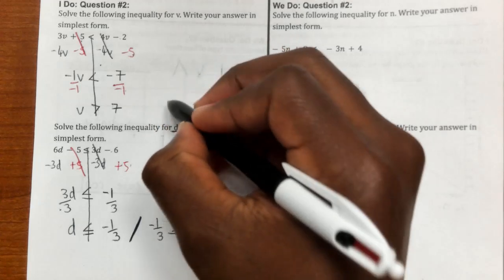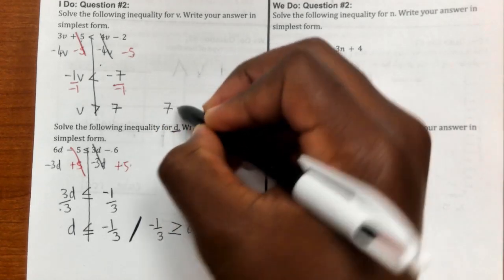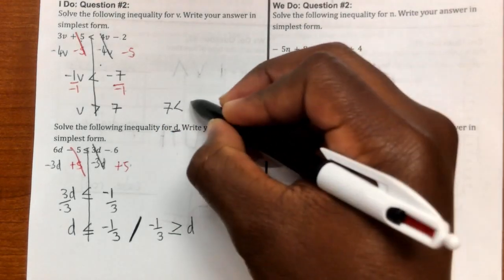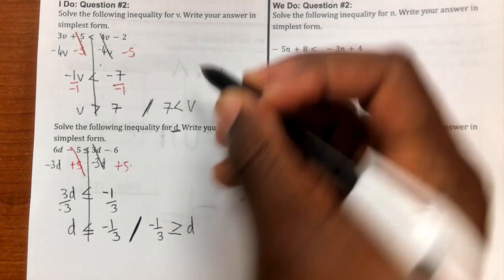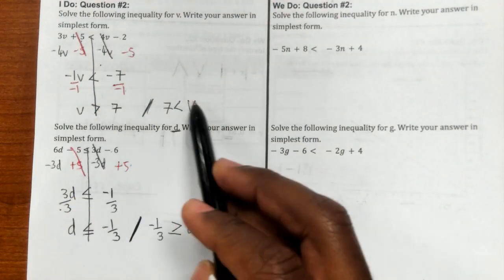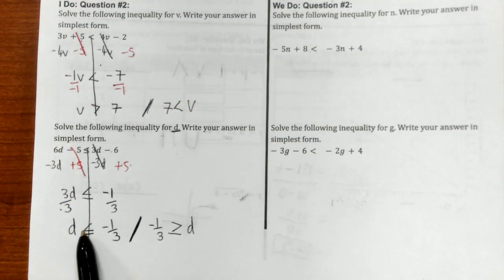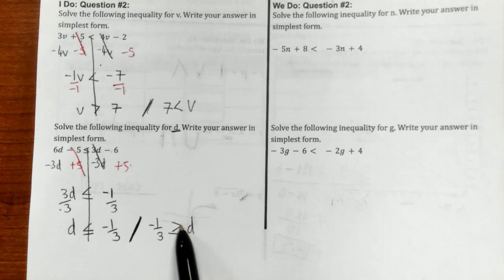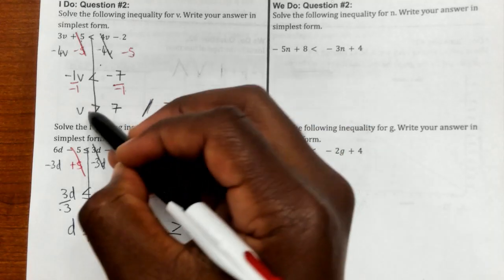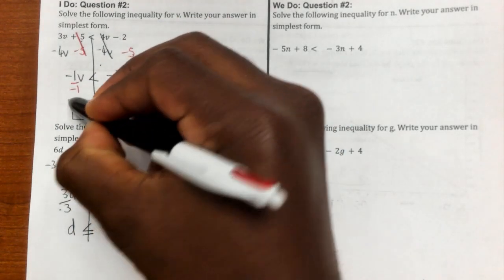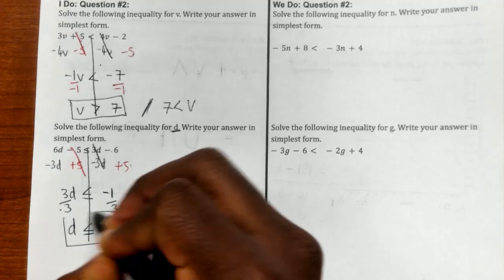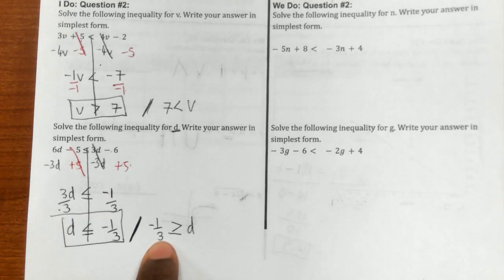Same way this could be written as 7 is less than v. Because again, the mouth of this is facing the v, the mouth of this is facing the v, the mouth of this is facing the negative 1 over 3, the mouth of this is facing the negative 1 over 3. This is the answer, but if you wanted to know an alternative, this is also the answer. Both of these work.